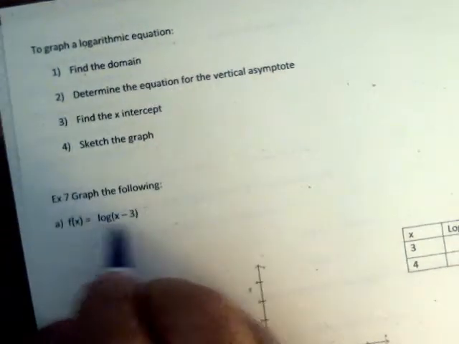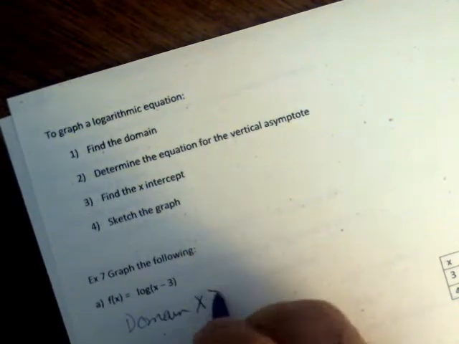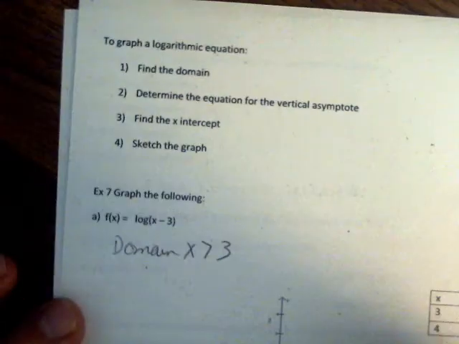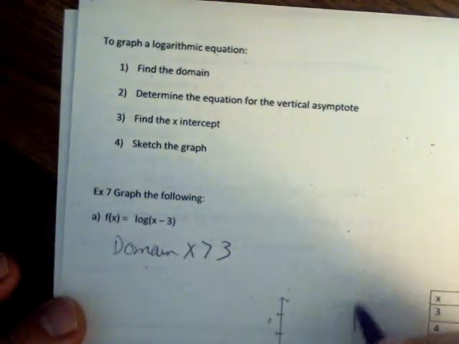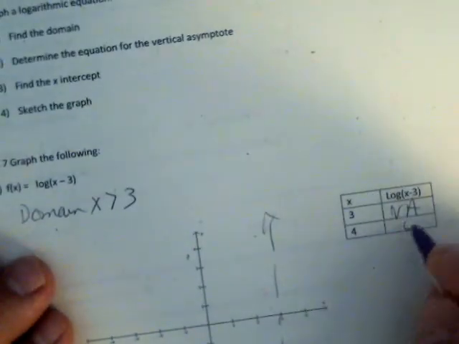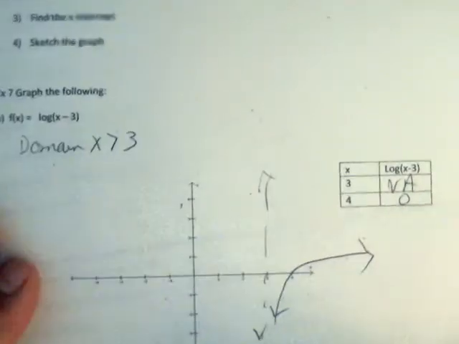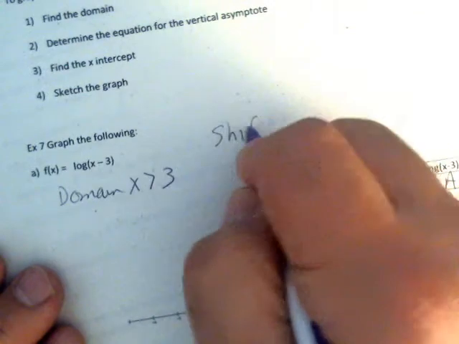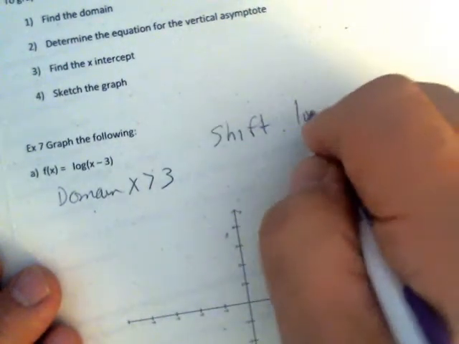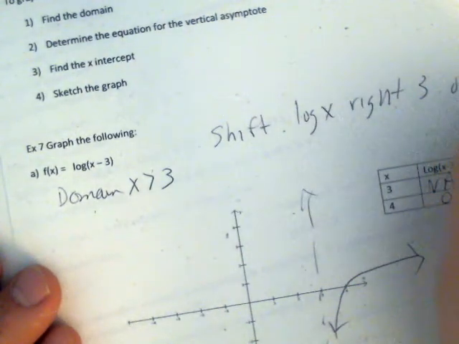All right, so if I'm doing log of x minus 3, my domain is x is greater than 3. So I come here to 3, draw my vertical asymptote, and my x-intercept is at x is 4, and then I sketch it. The other way is just to shift log x right 3 units.